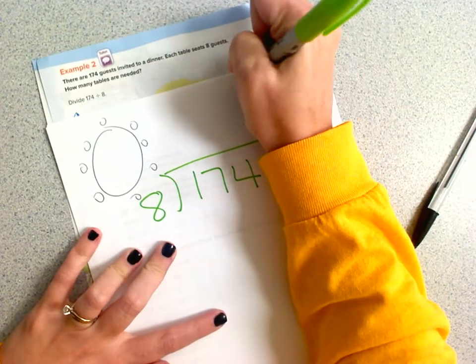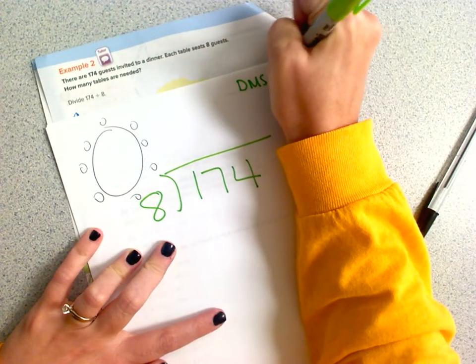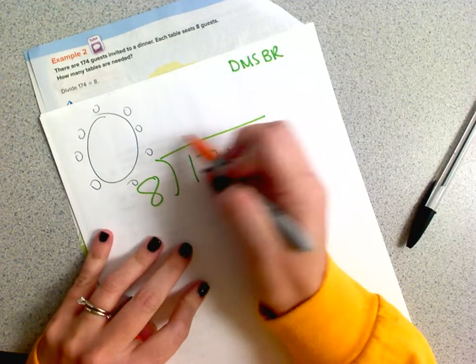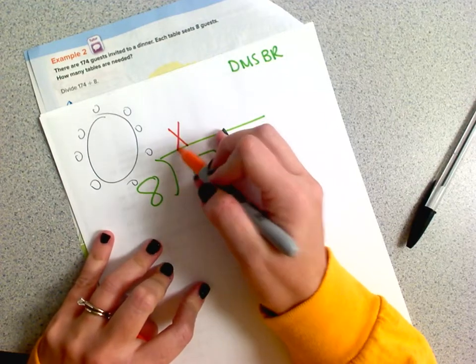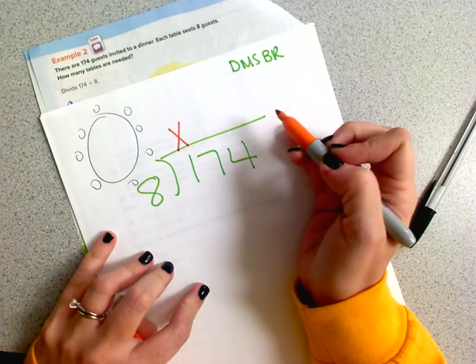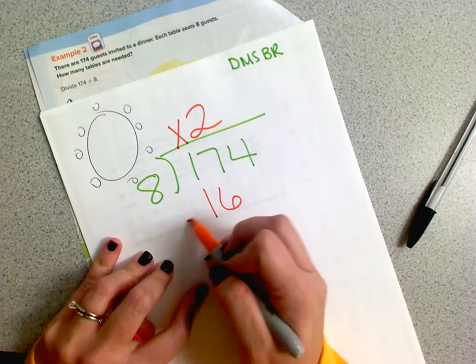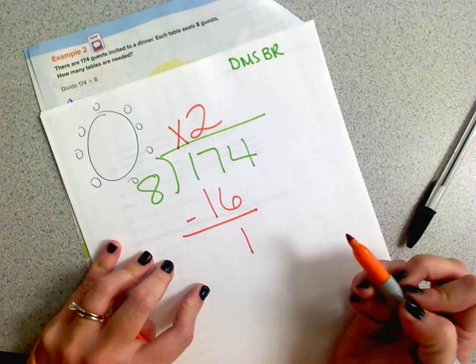Let's write our acronym at the top. Does McDonald's sell burgers raw? Meaning, of course, divide, multiply, subtract, bring down, and repeat. Okay, now we are going to divide like normal. Can 8 go into 1? No. Can 8 go into 17? Yes. How many times? 2. 2 times 8 is 16. Subtract. 17 minus 16 is 1.